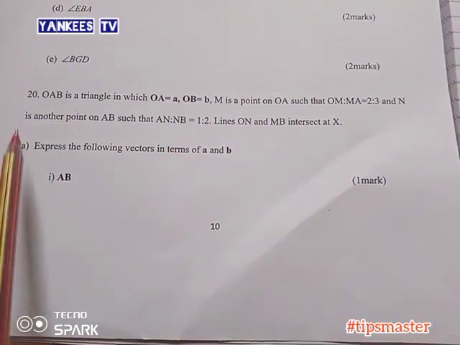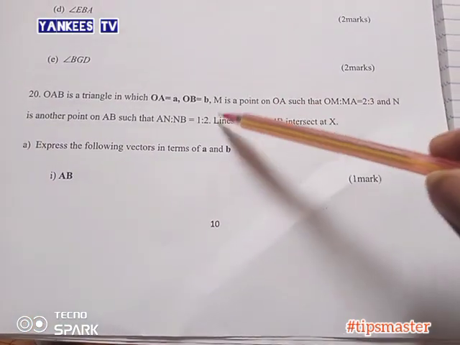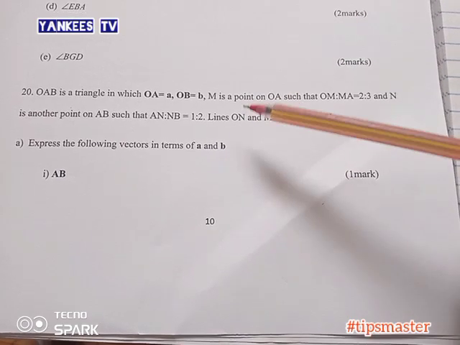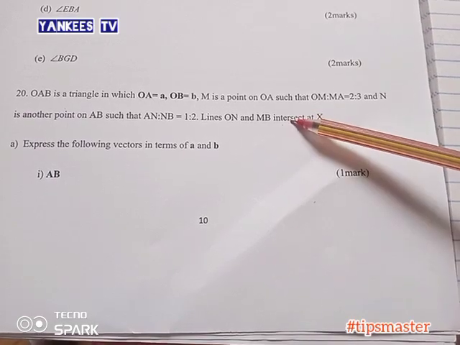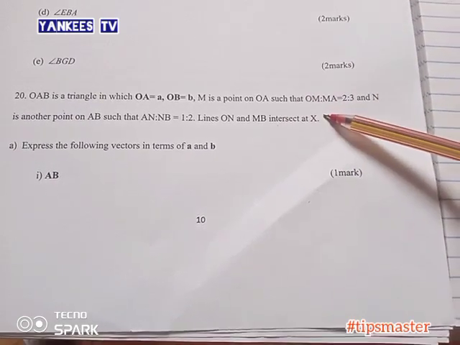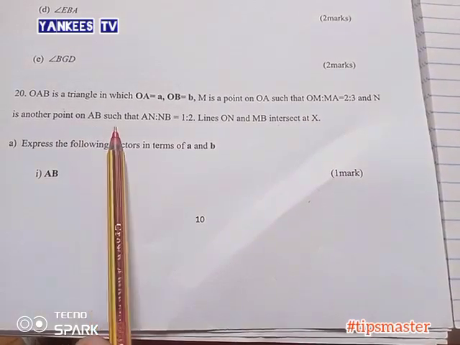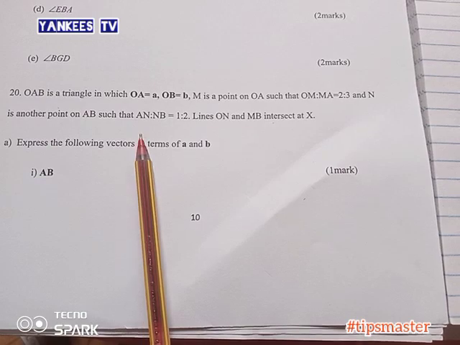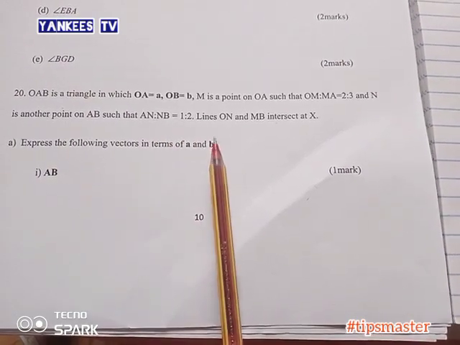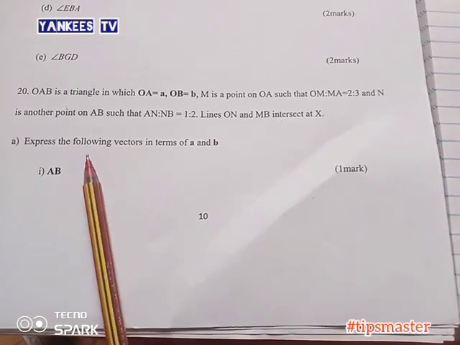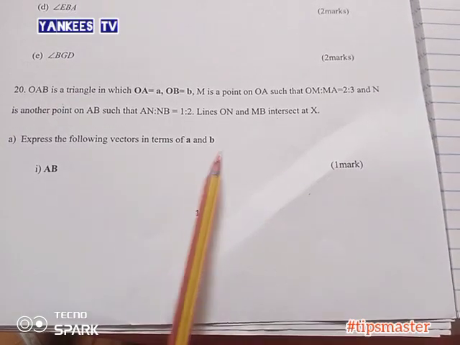So at number 20, the question reads: OAB is a triangle in which OA is vector A, OB is vector B. M is a point on OA such that the ratio OM to MA is 2 to 3, and N is another point on AB such that the ratio AN to NB is 1 to 2. Lines ON and BM intersect at X. So we are being asked to express the following vectors in terms of A and B.